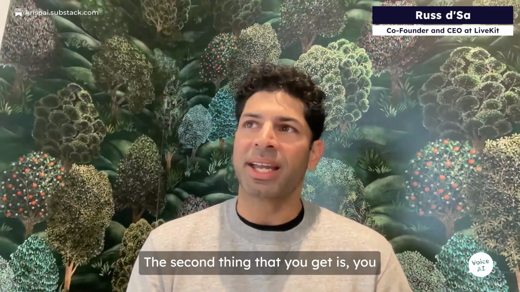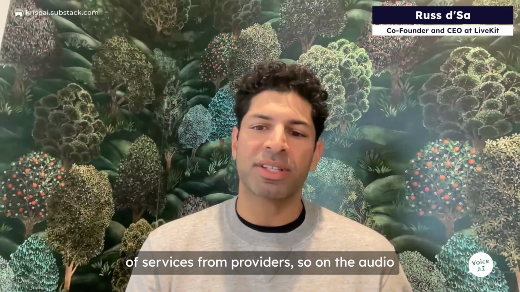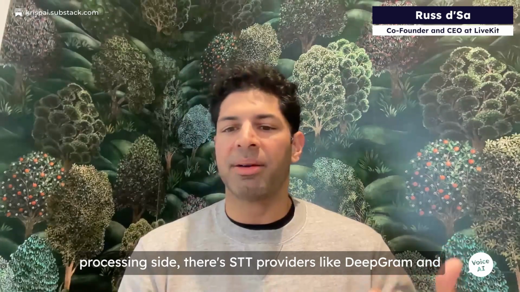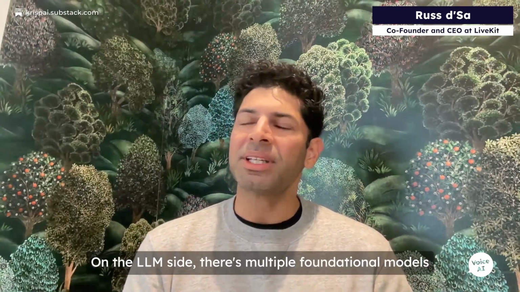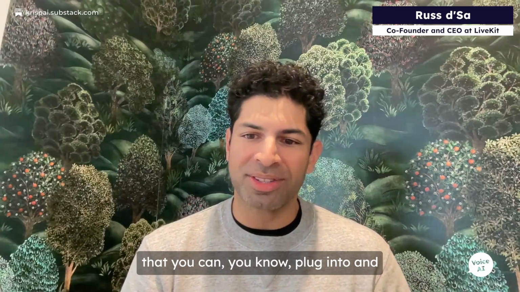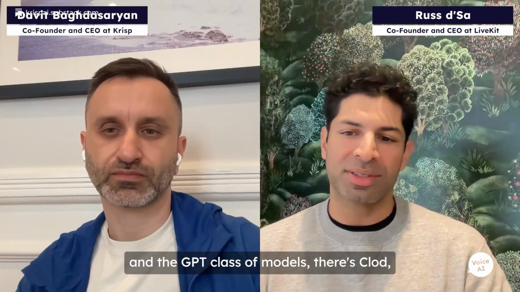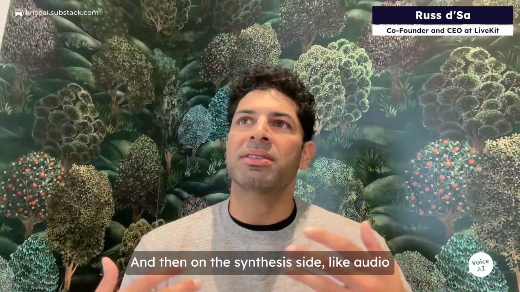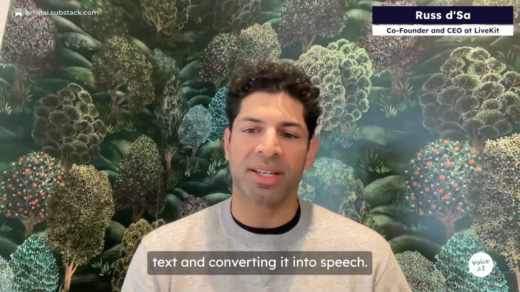That's the first thing. The second thing that you get is a plugin architecture that makes it easy to pull in different types of services from providers. So on the audio processing side, there's STT providers like Deepgram, and ElevenLabs now has one, and Google and Azure, et cetera. On the LLM side, there are multiple foundational models that you can plug into and integrate with. So of course, there's OpenAI and the GPT class of models. There's Claude. There's other ones too, Perplexity and Grok, et cetera. And then on the audio synthesis side, there's providers for taking text and converting it into speech.